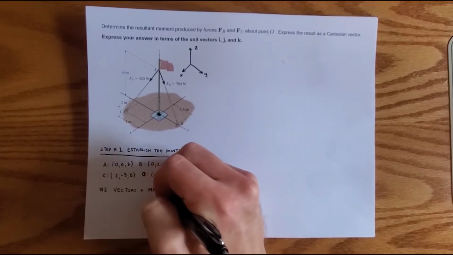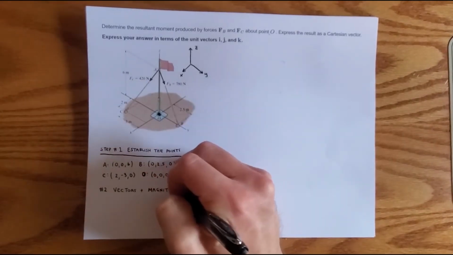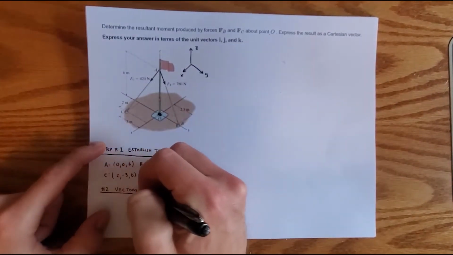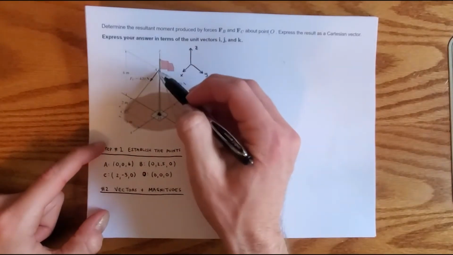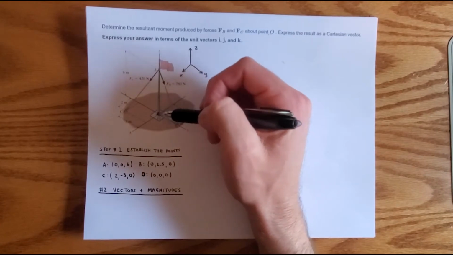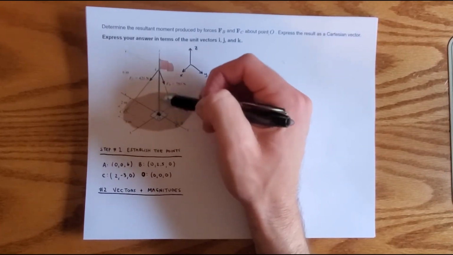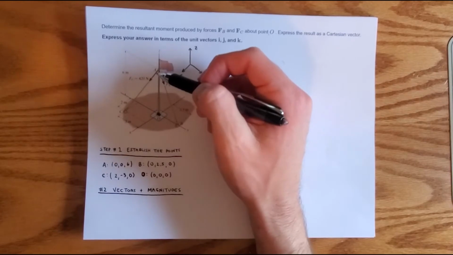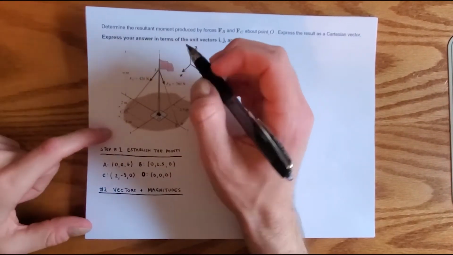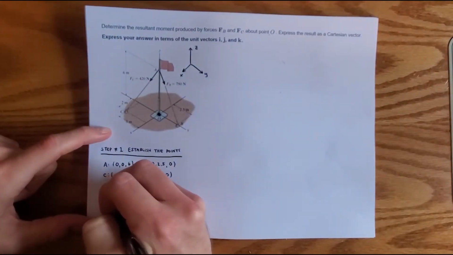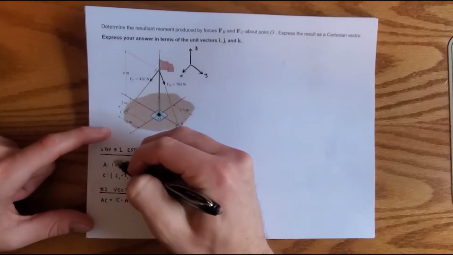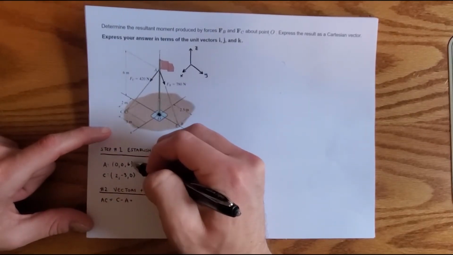Now in this case, we're going to have 3 important things to solve for, because we have AC, AB, and we're also going to have O to A, which is from the point of rotation to the applied force. That's going to be important to recognize. So when we set this up, remember that AC is found by taking C minus A. That's 2 minus 0, negative 3 minus 0, and 0 minus 6.